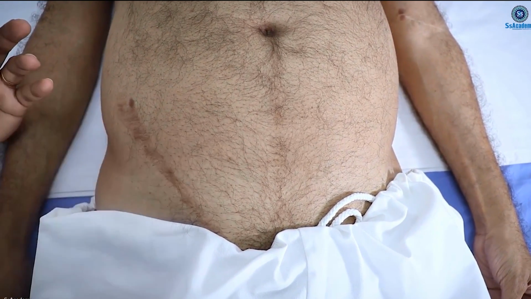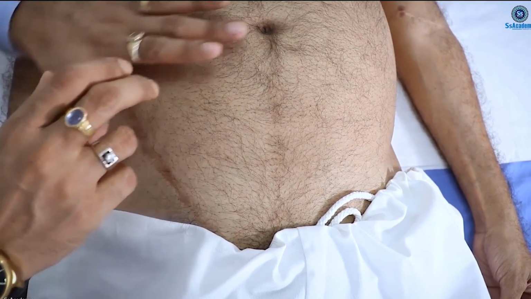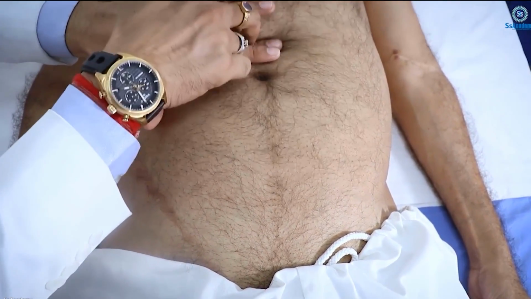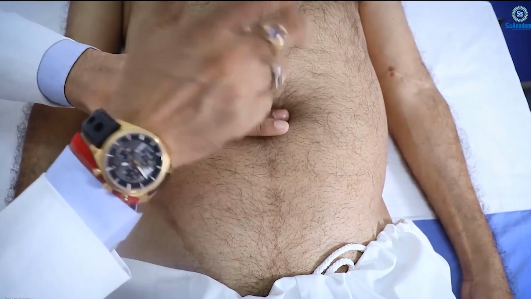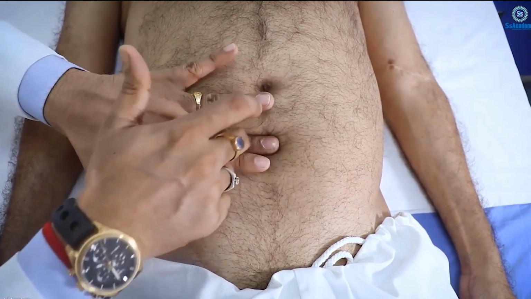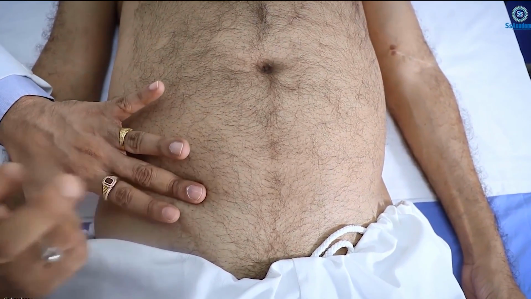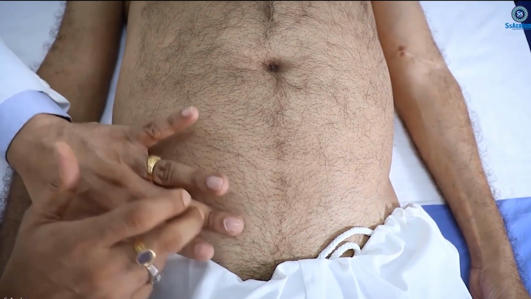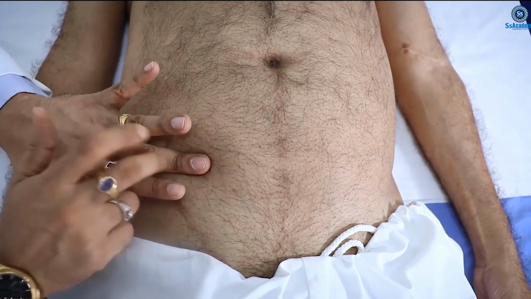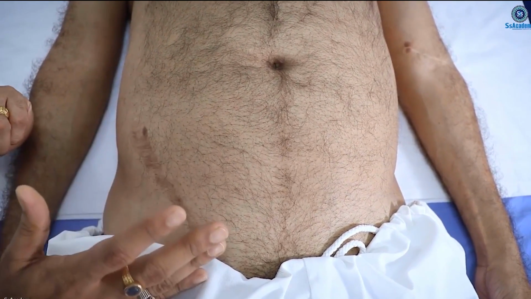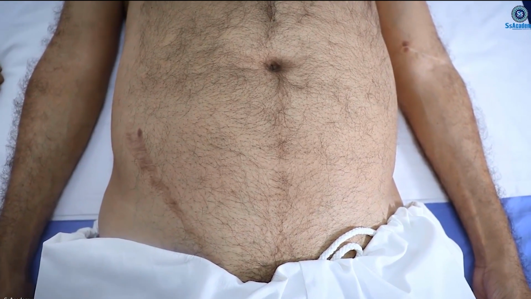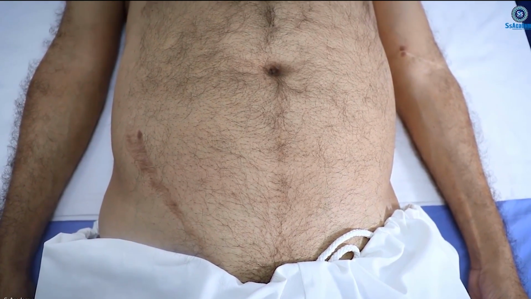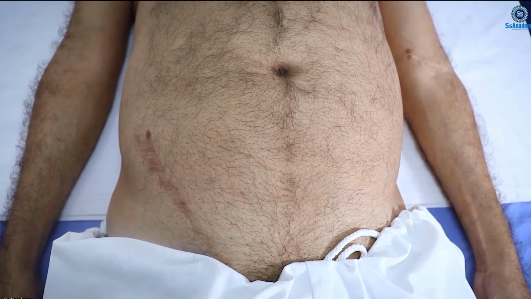And of course you need to percuss over this organ. So there you see, this is tympanic. But here, over the kidney, this is dull. See the dull. So dull on percussion, and of course you need to take the stethoscope in your hands. No bruit overlying the mass.